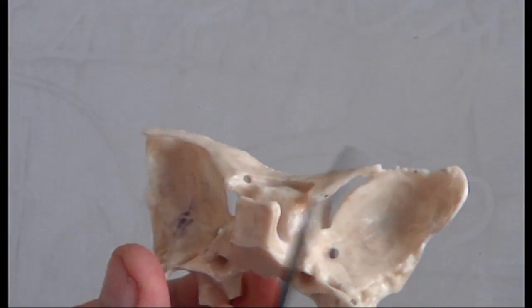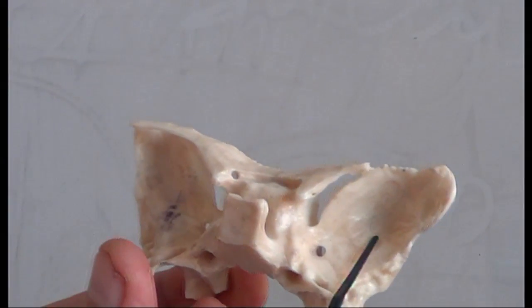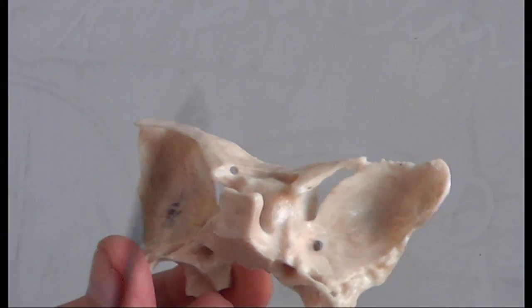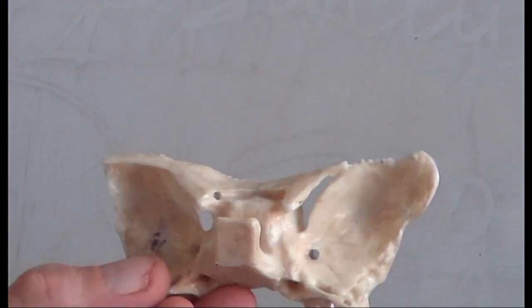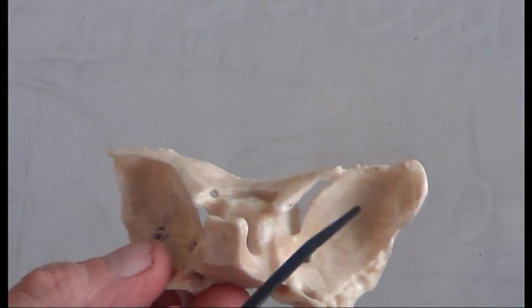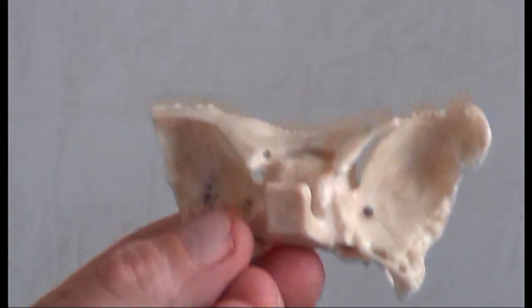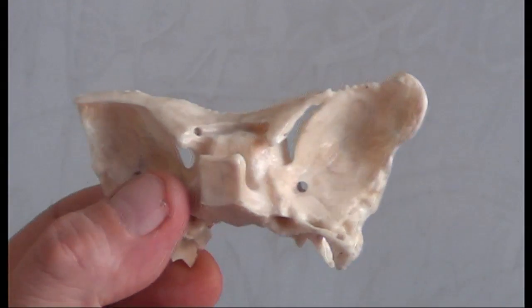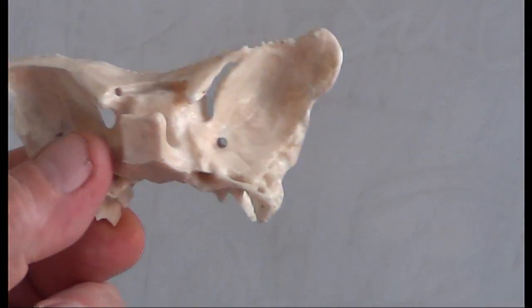Here, two wings, large wings, alae maiores. Alae maiores have four surfaces. We should know them.